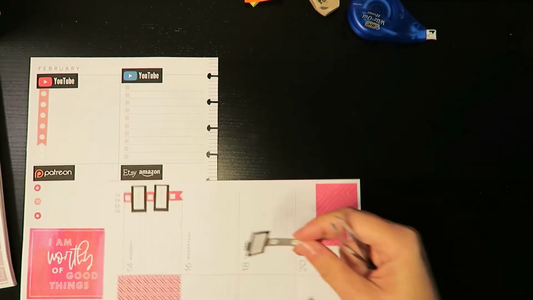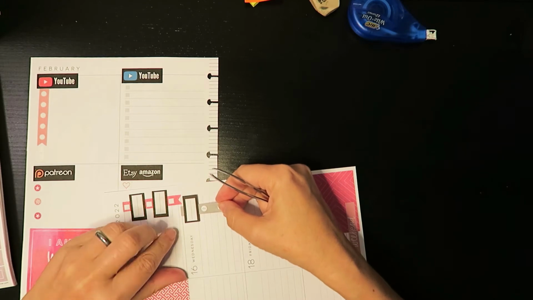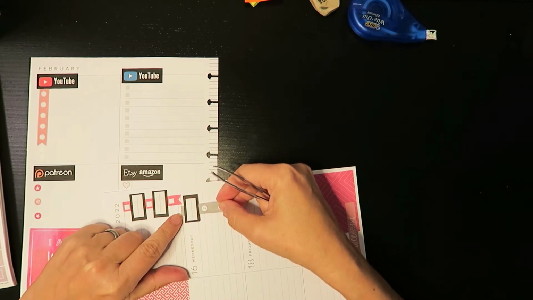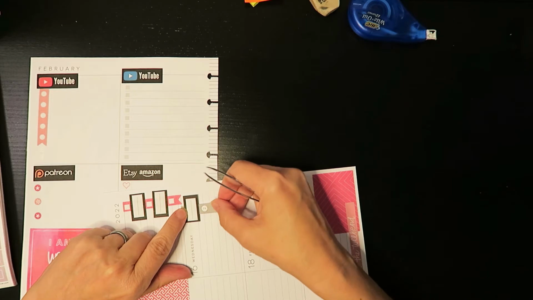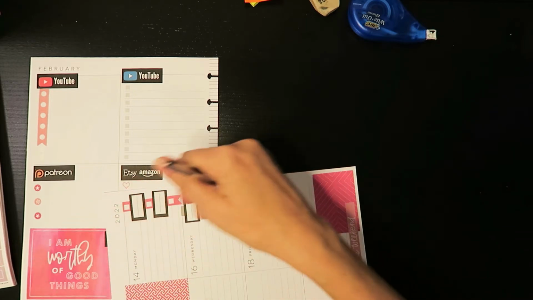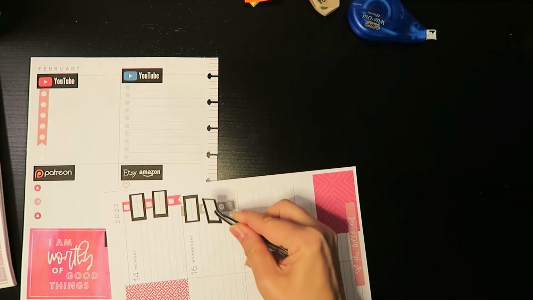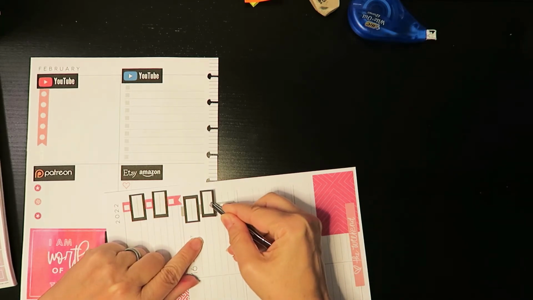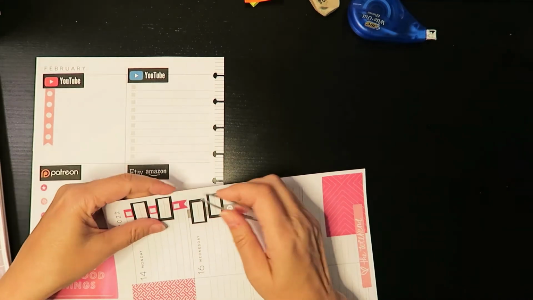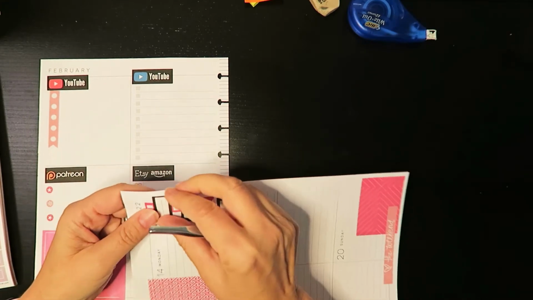I might just use 2 of those, but then also just kind of stagger them a little bit so that they're not completely in a line going down. And now I've staggered that, I want to stagger this one too.